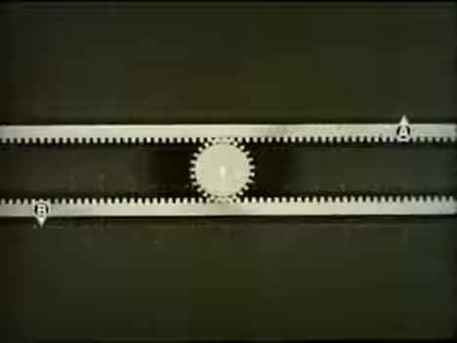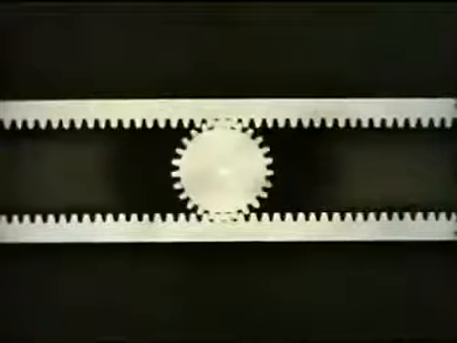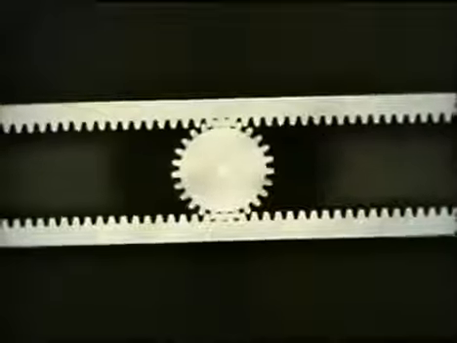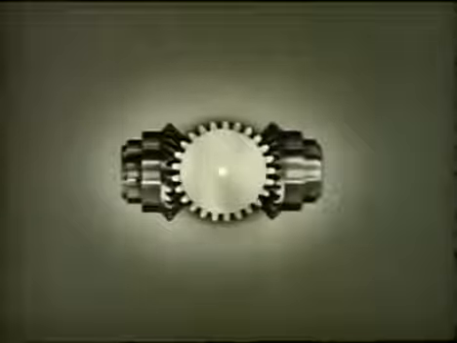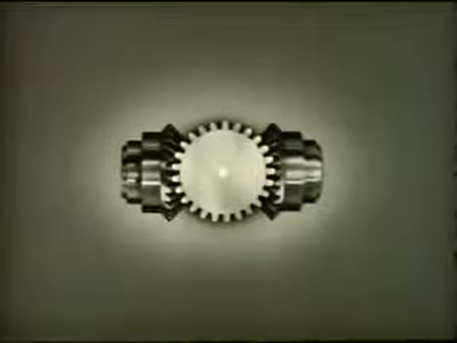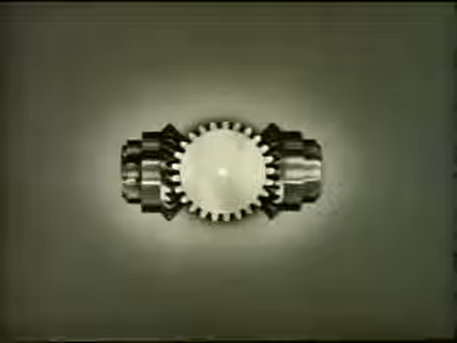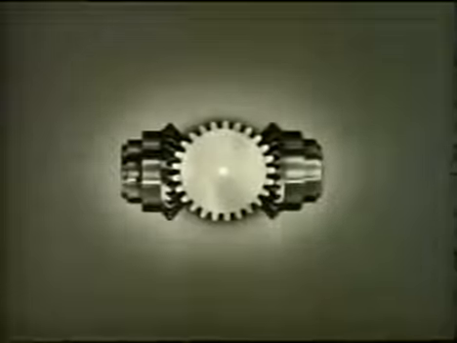There is no fundamental difference between the rack and pinion differential and the bevel gear type. The racks, which are limited in length, are replaced by end gears, which serve as endless racks and handle values in the same manner as do shafts. The pinion is replaced by the spider gear.